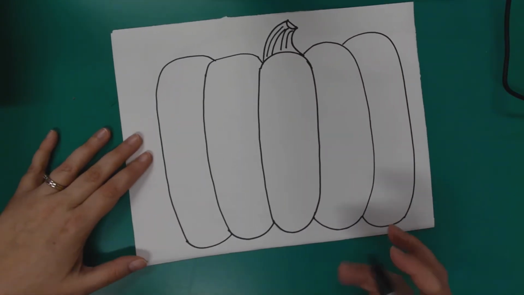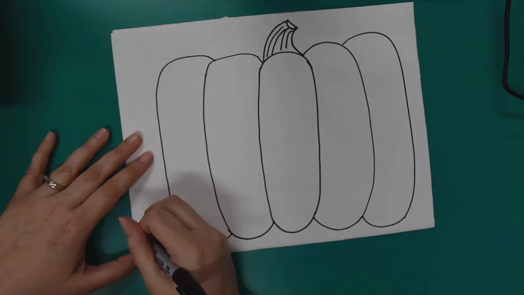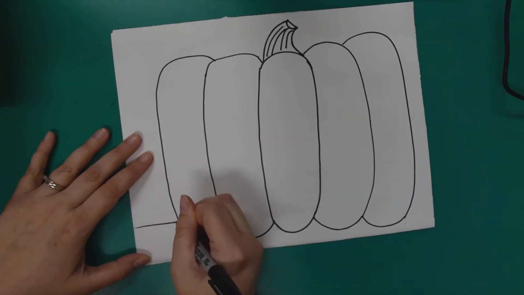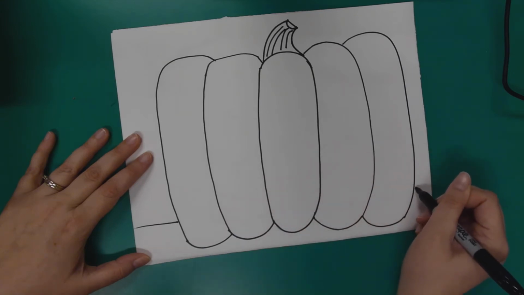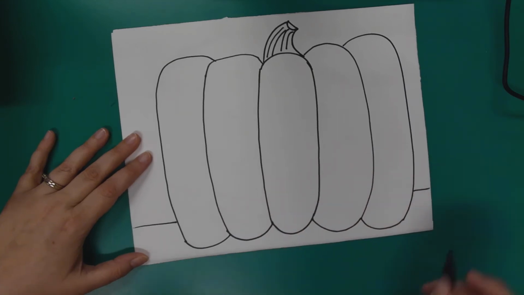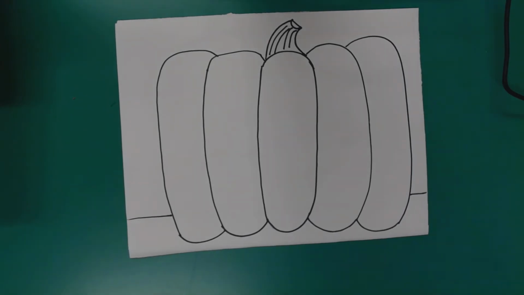Okay, in my last step, pumpkins need to be sitting on something, so I'm going to draw a line that goes behind the pumpkin, coming out the other side. Okay, so that's the pumpkin drawing. Now for the value.